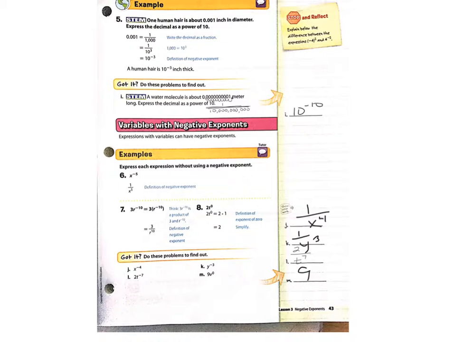Alright, do we agree with number 1 and number 2? Yeah. 1 over 2 to the 4th power for number 1. Does everybody agree with that? Yeah. Alright, good job, Matthias. And number 2, that's number 4. It's 1 over 4 to the 3rd power. Everybody agree? Yes, sir. Good job.